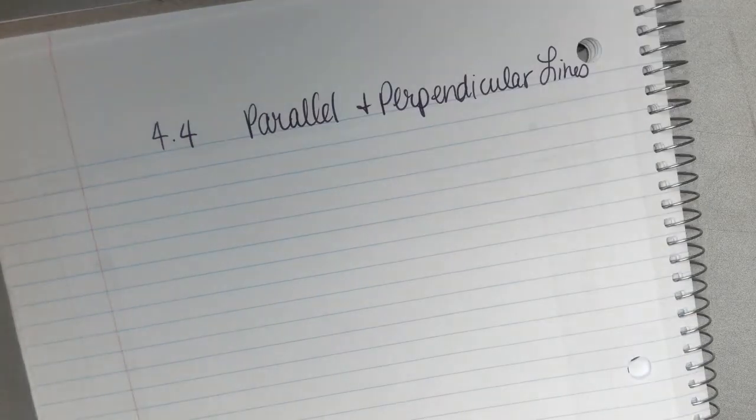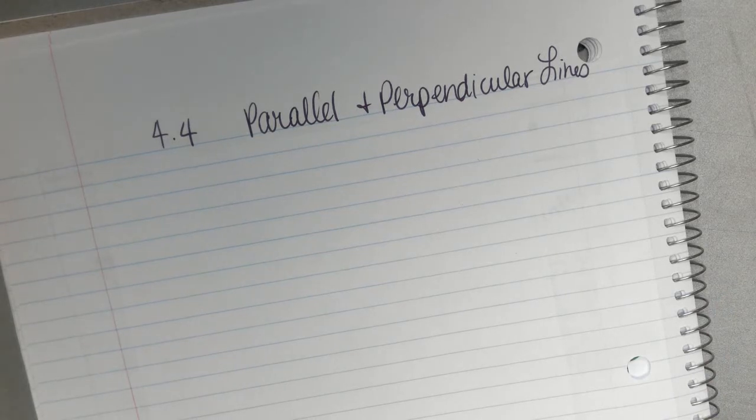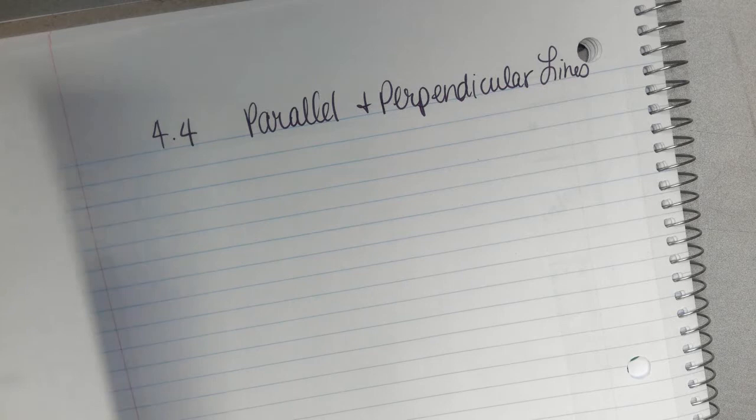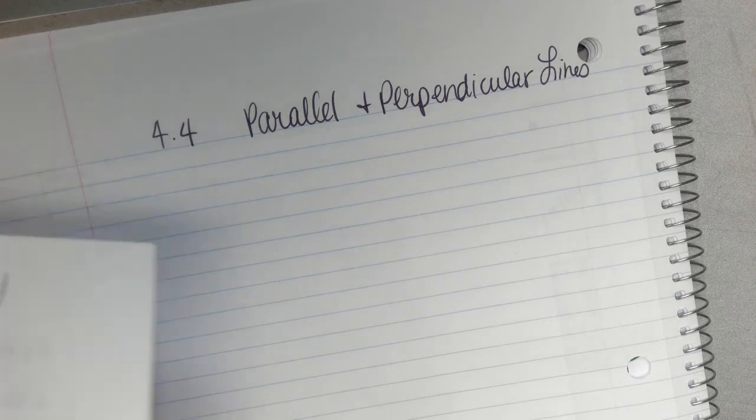Today it's going to be over parallel and perpendicular lines. And there are no pre-copied notes that you need tonight. We're just going to be writing some notes in here and doing a few examples.